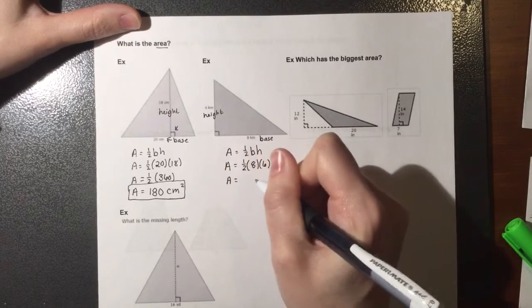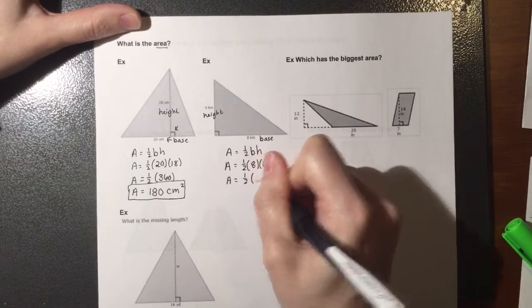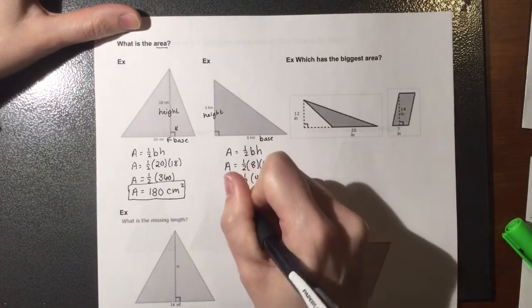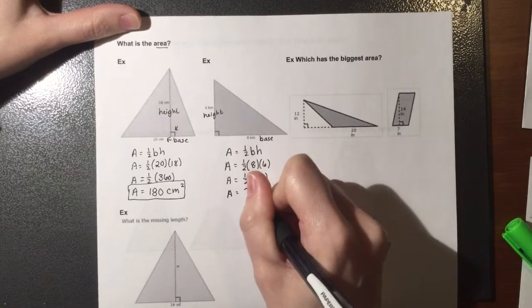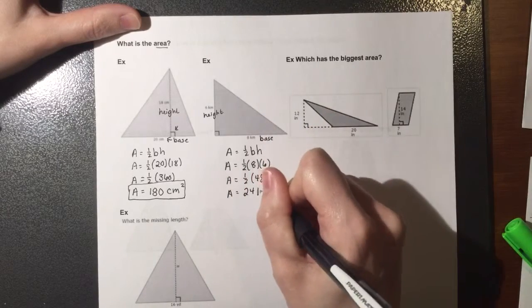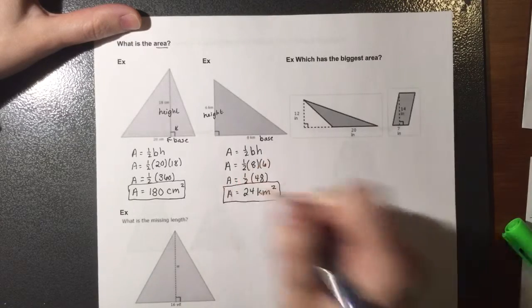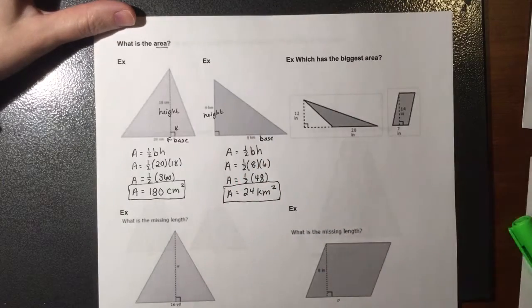So area is going to be equal to 1/2 of 6 times 8, which is 48. Half of 48 is going to be 24, and our units are kilometers, and we're working with area, so it's kilometers squared.